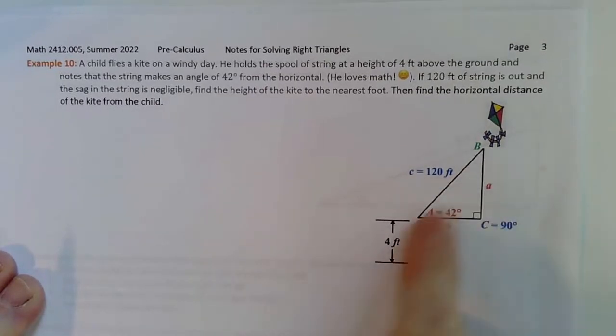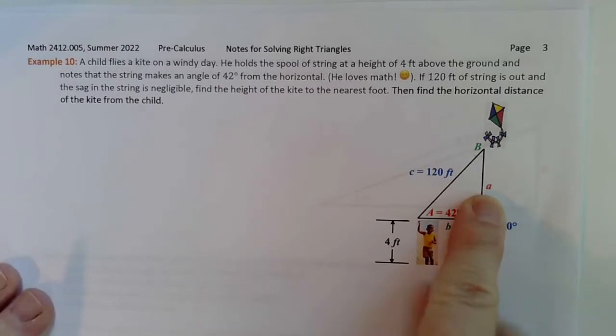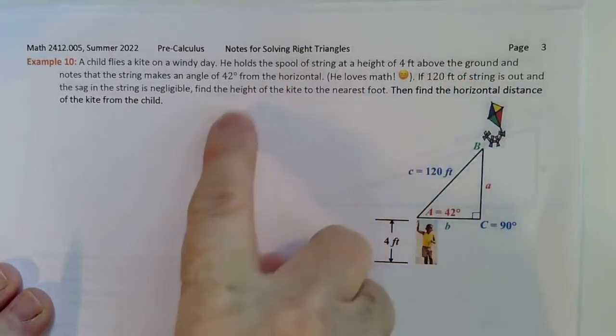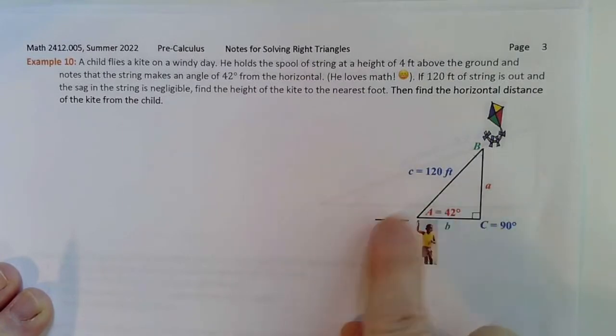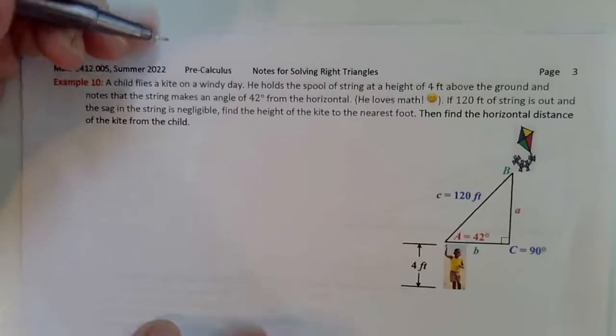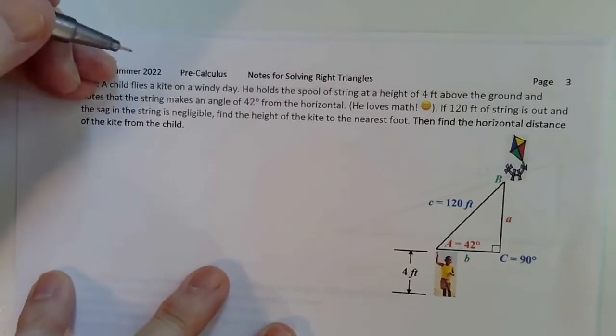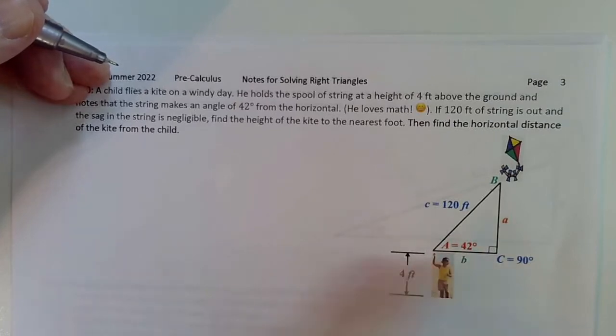So first we're going to find little a and little b, but little a is not the answer to the first question. The answer to how high the kite is will be little a plus the child's height, 4 feet. All right, so we've got one side and an angle.